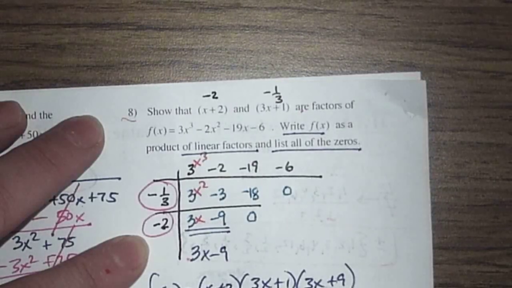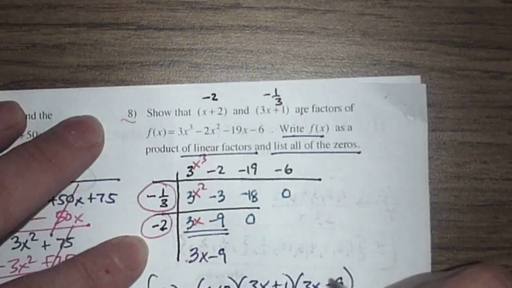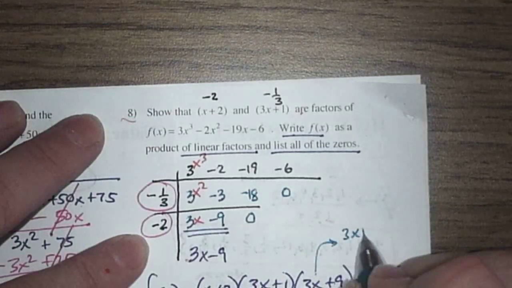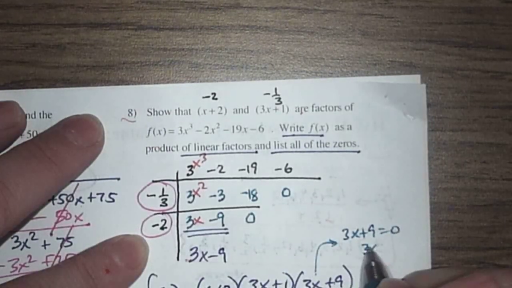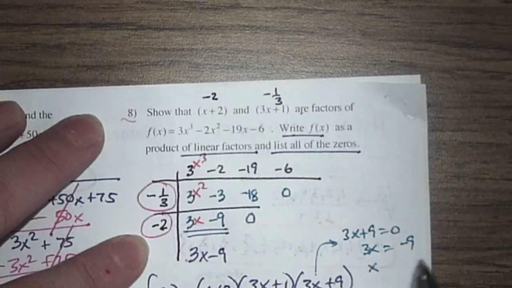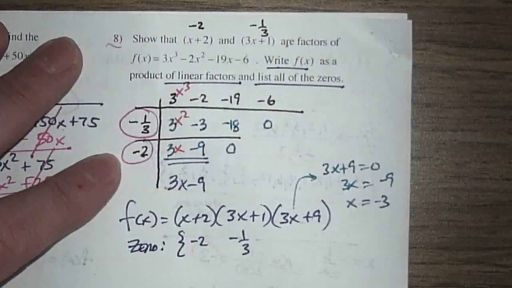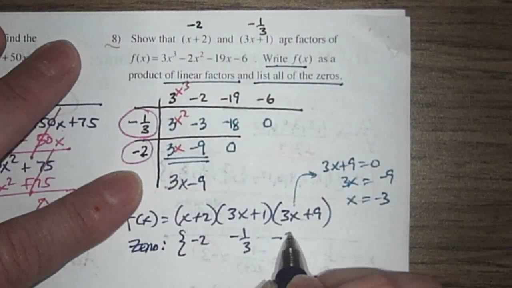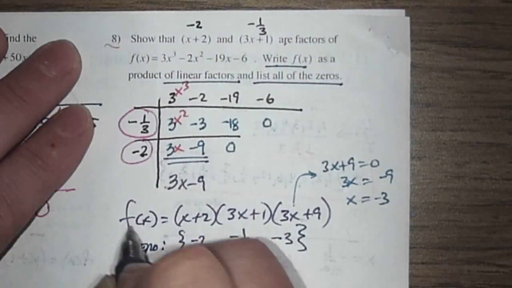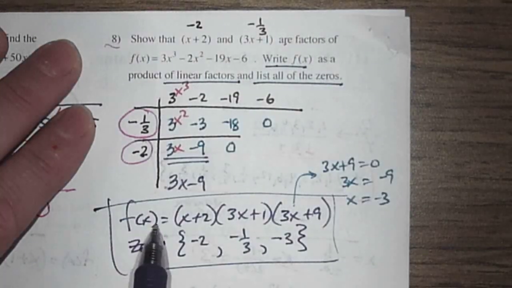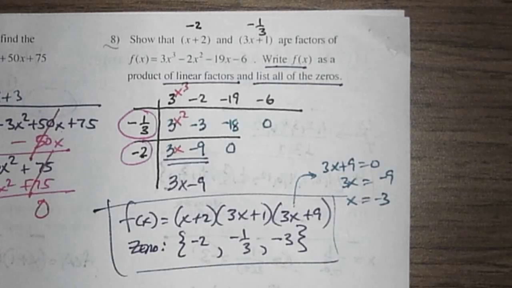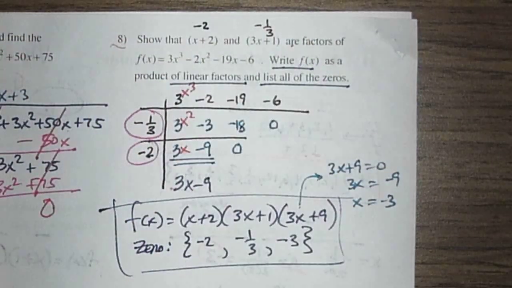Now careful, if you subtract 9, if we go 3x plus 9 equals 0, that's negative 9. Divide, that's negative 3. So negative 3 is my last 0. And this is what it's asking for. A function written out all factored and the zeros that go with it. So you could have multiplied these to long division, but synthetic works really nicely.